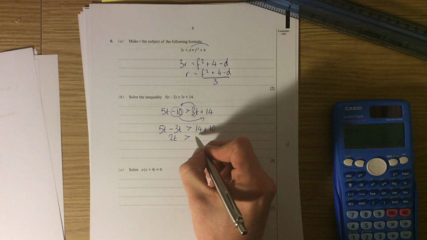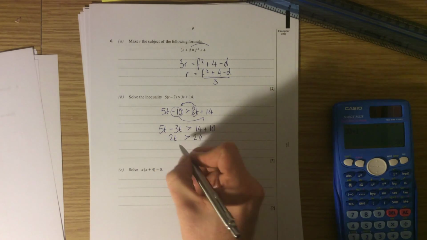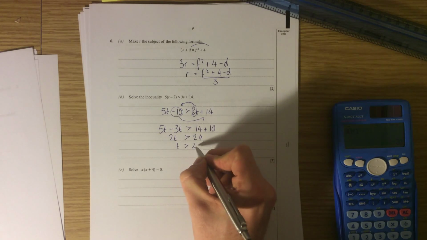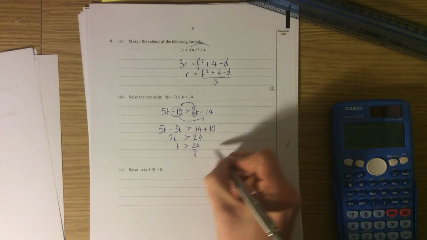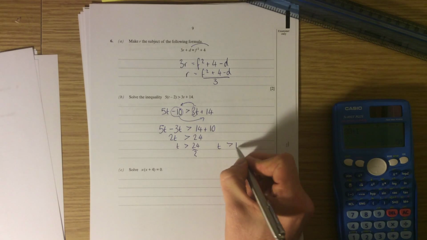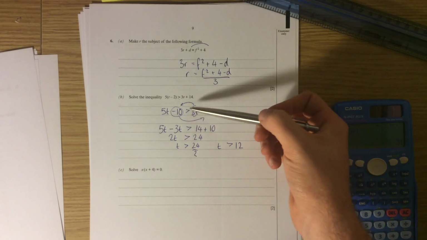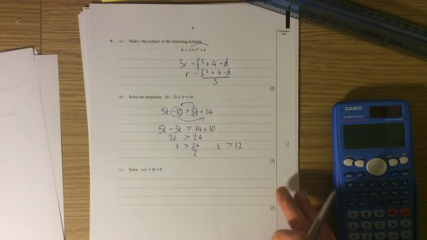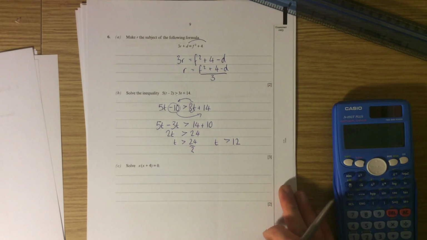2t is bigger than 24, so t must be greater than 24 divided by 2, so t is greater than 12. Be sure to keep the inequality sign all the way through, because if you change it to an equals you will lose a mark.